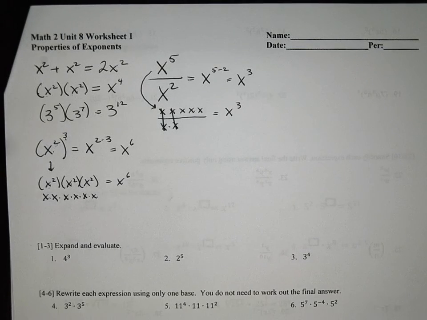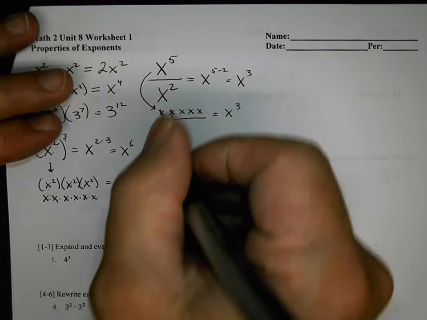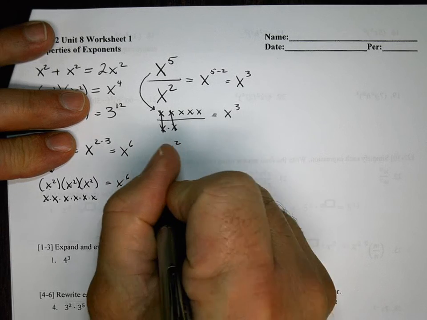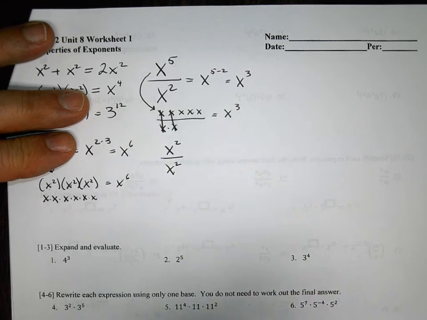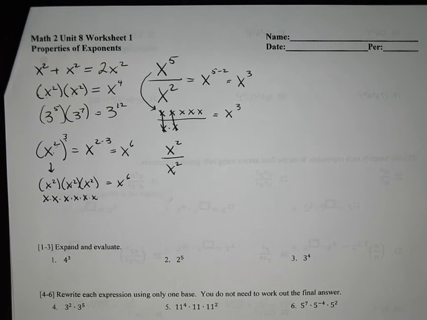Okay. So what does x to the 0 power equal? 1. Anything to the 0 power equals 1. And here's why. So x squared divided by x squared. What does that equal? 1, right? Isn't the rule anything over itself equals 1? 5 over 5 equals 1. 7 over 7 equals 1. The rule you should have learned is anything over itself equals 1.